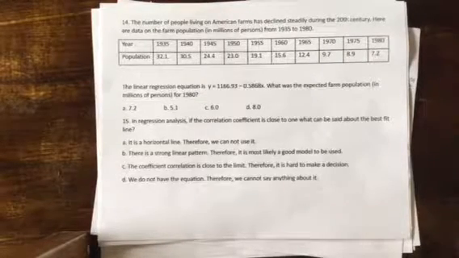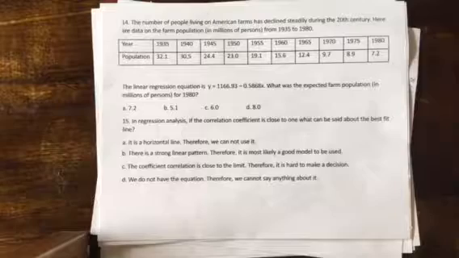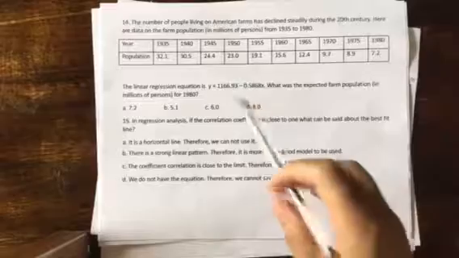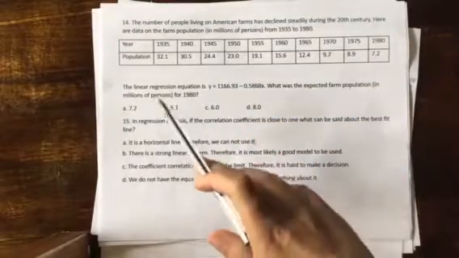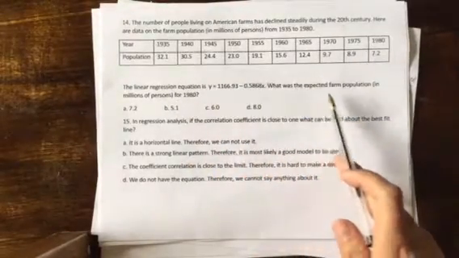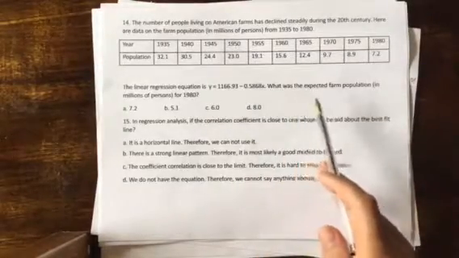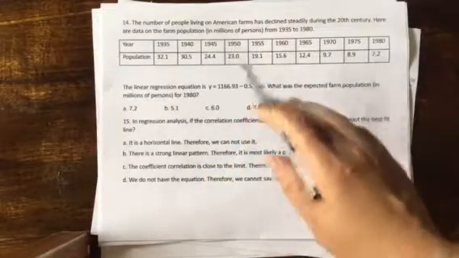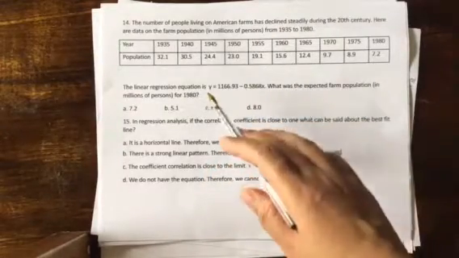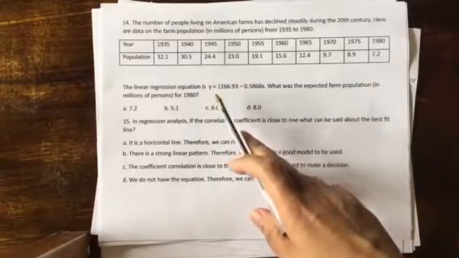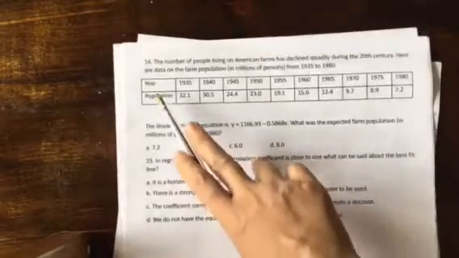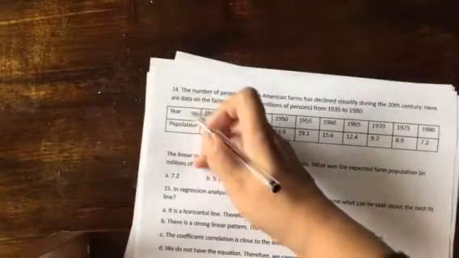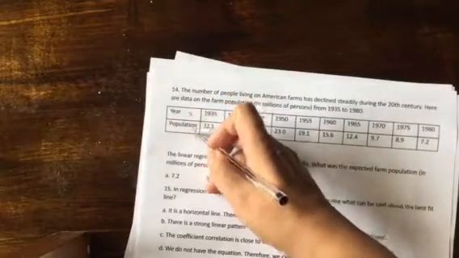Question 14 and 15 are about linear regression. Question 14 says, given this data set, we were able to figure out the linear regression equation. And suppose we're trying to find the expected population for 1980. You can see this is a correspondence between the x value and y value. The y value has to be the population, and the x value should be the number of years. So this is the x, and this is the y.